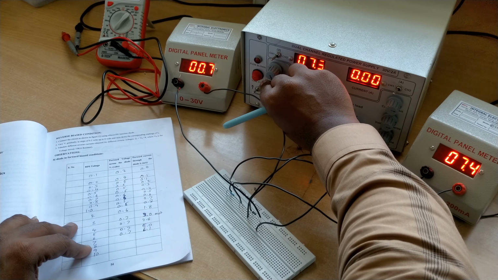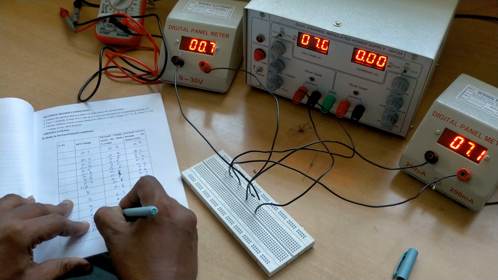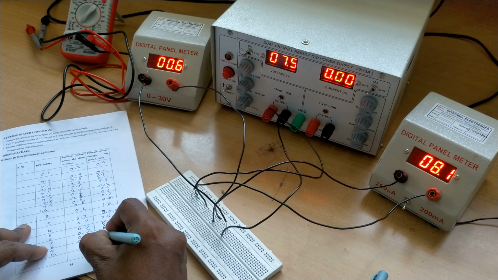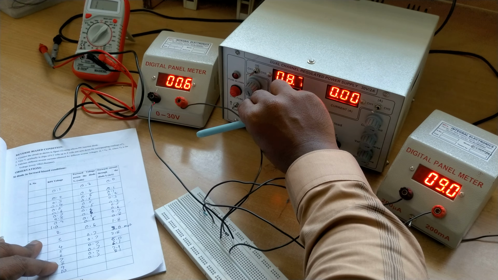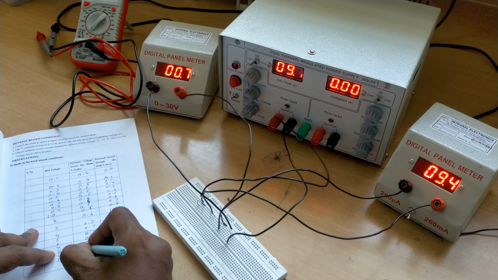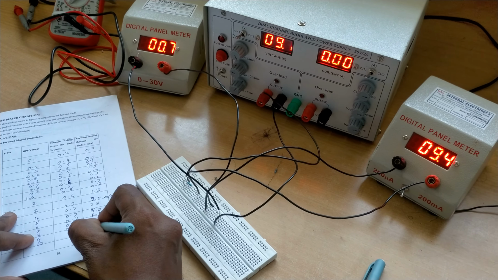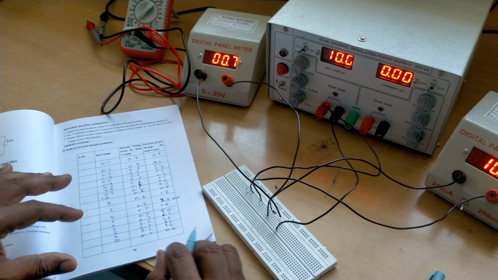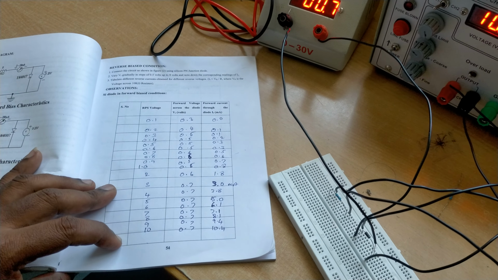Next 7. So for 7 volts we are getting 0.7, and here we are getting 7.1. For 8 volts 0.7 and 8.1. For 9 volts 0.7, and here also 9.4. For 10 volts, the last value we are going to take, is 0.7, and we are getting 10.4 milliamps. Okay, these are the values we got. Clear?